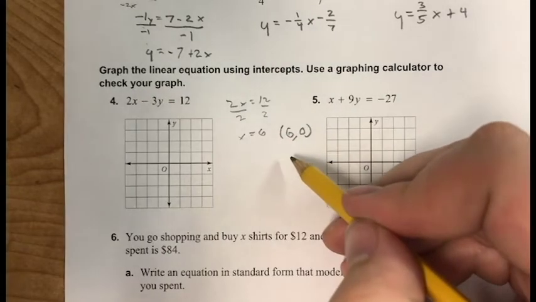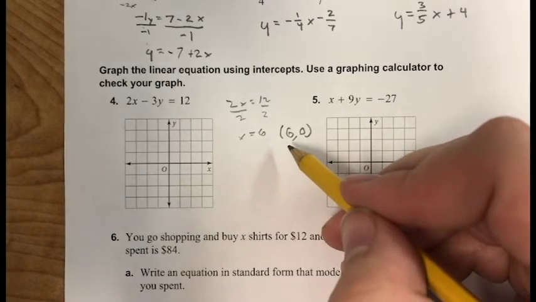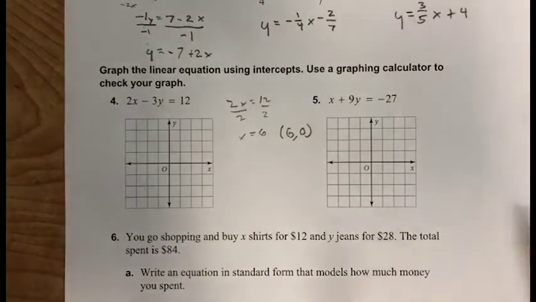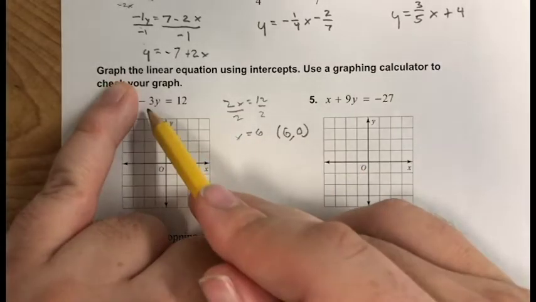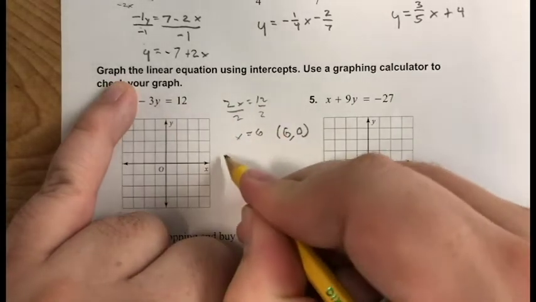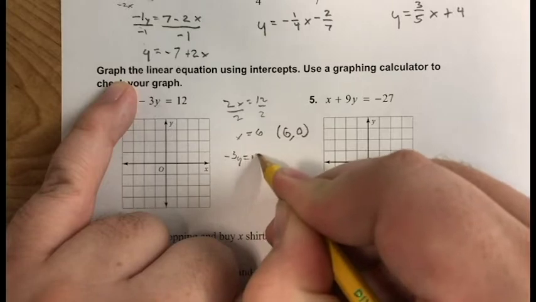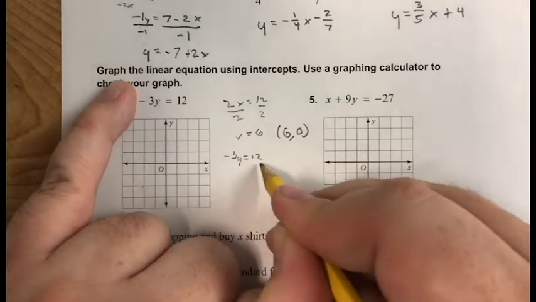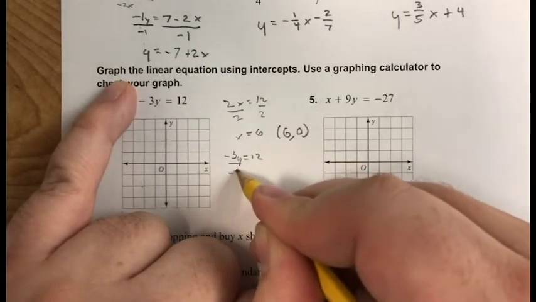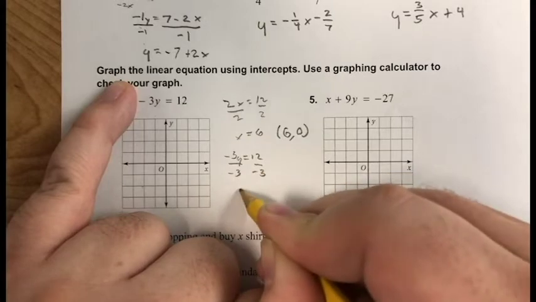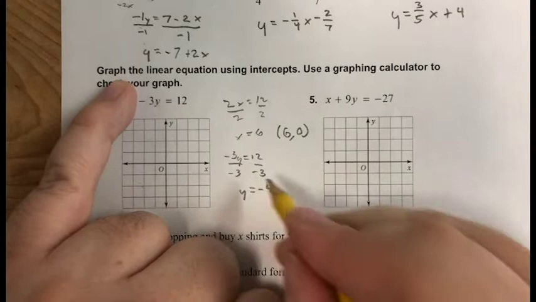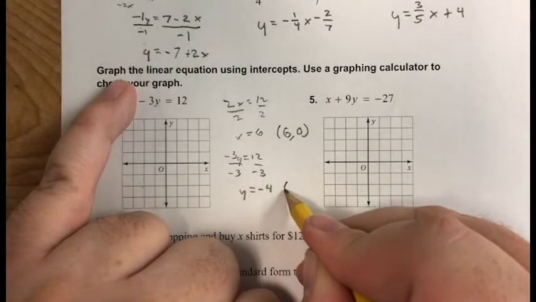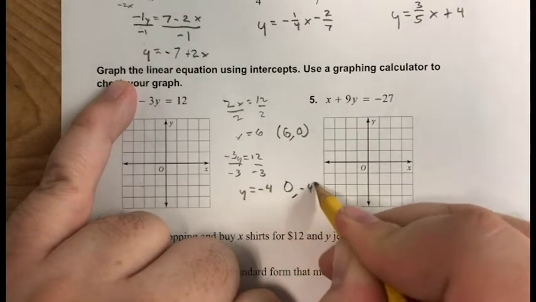All right, now I need to know my y-intercept. In order to find that, I have to cover my x up. And that leaves me with -3y equals 12. So I can write that down, and I can divide by -3 on both sides. When I do, I get y is equal to -4. Well, what does that mean? It means that my y-intercept is at 0, -4.